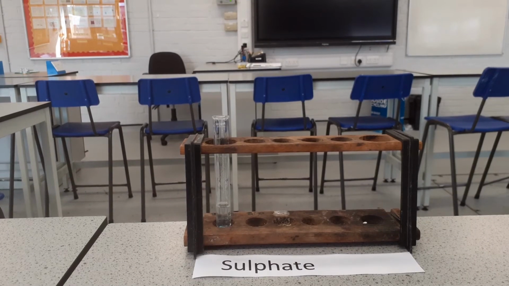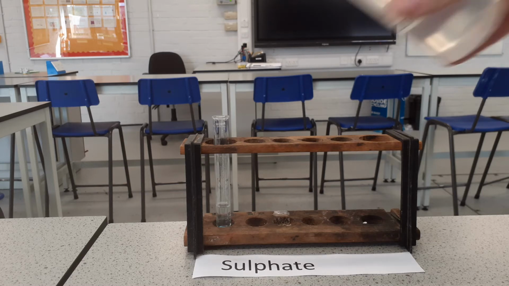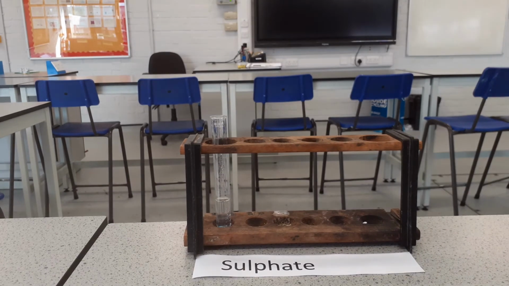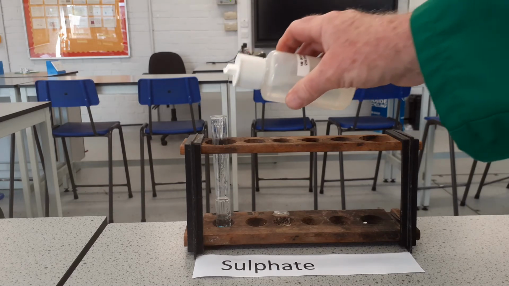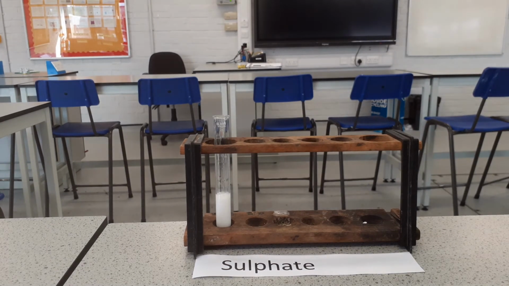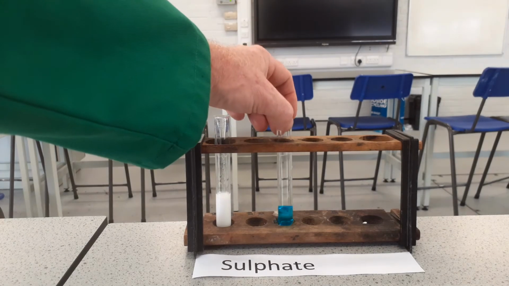In testing for a sulfate, we make a solution, and this will test for soluble sulfates. What we need to add to it then, first of all, is a little hydrochloric acid, and then we add to that barium chloride solution. Now, barium chloride, if you add to it, you can see that you get this white precipitate. This white precipitate is barium sulfate, and every sulfate will do this.